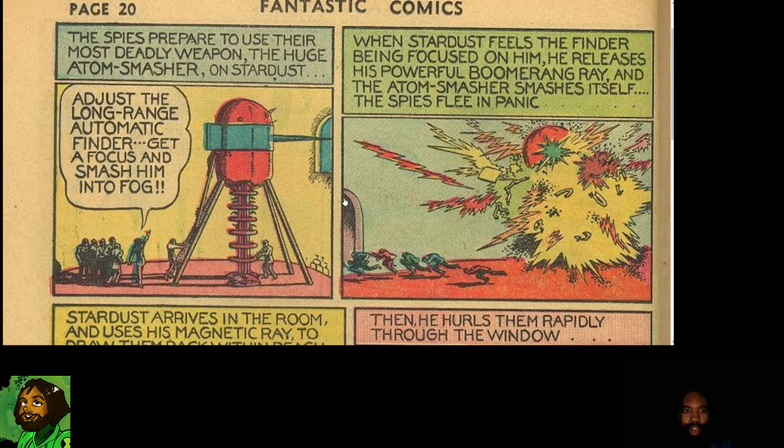Adjust the long-range automatic finder. Get a focus and smash him in the fog. When Stardust feels the finder being focused on him, he releases his powerful boomerang ray, and the Atom Smasher smashes itself. The spies flee in panic.